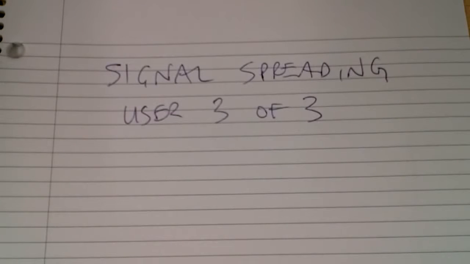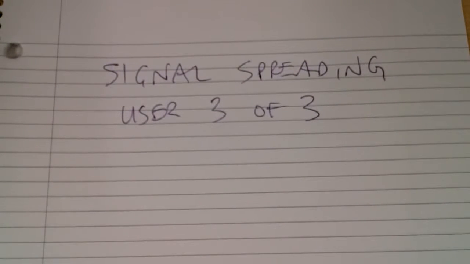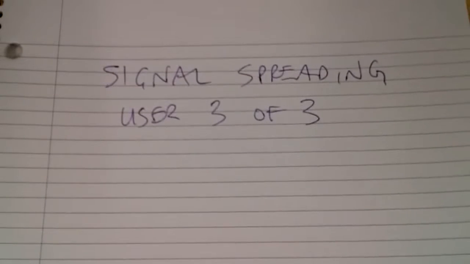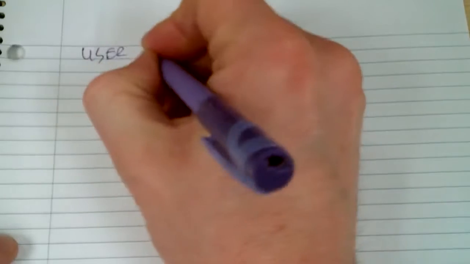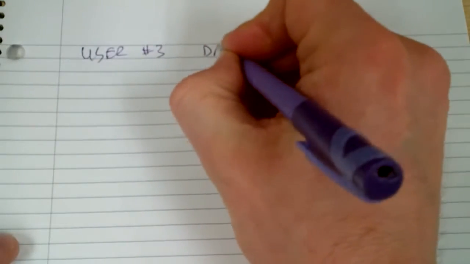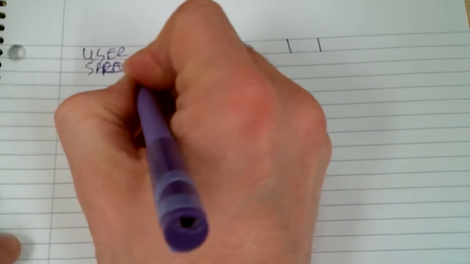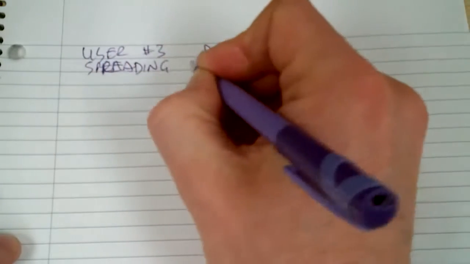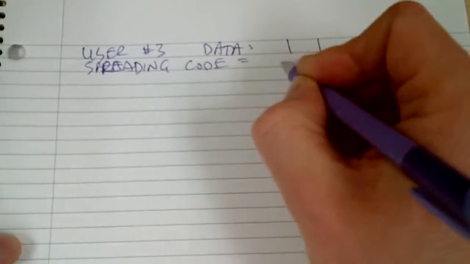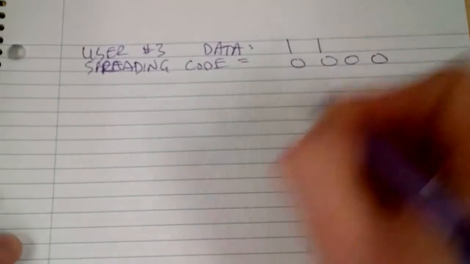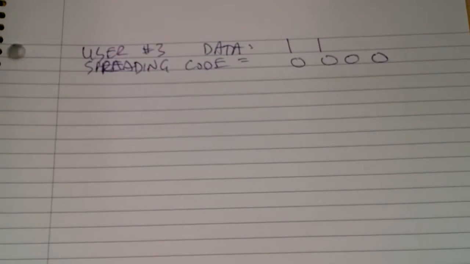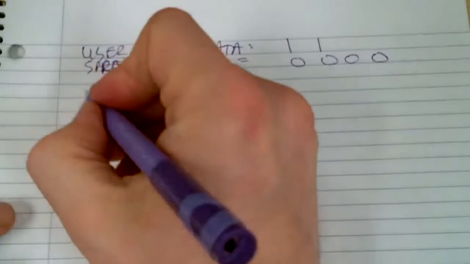Good morning. So now we've already spread user 1's data and user 2's data. We're going to do that with number 3. So we have user number 3. The data is 1, 1. And user number 3 also has a spreading code, which is different from the rest of them. Each user has a unique code, and each user has its own data. Then we will spread the signal.